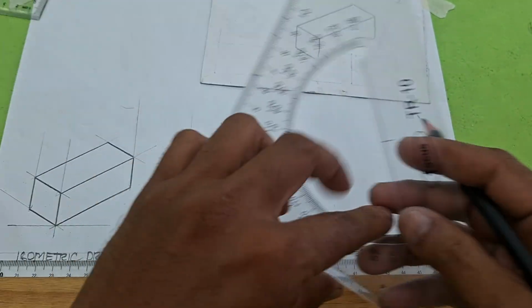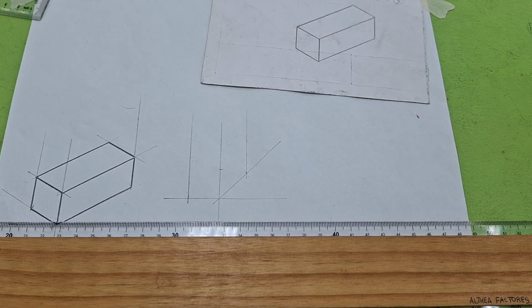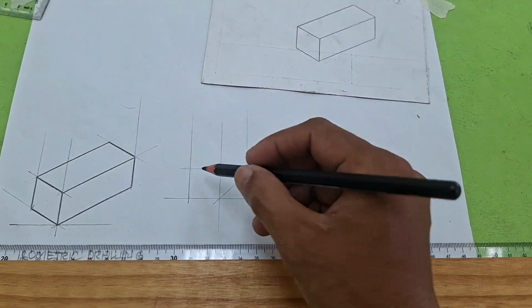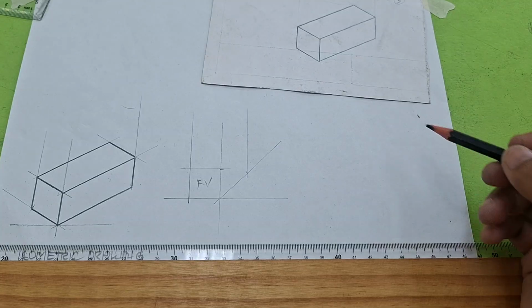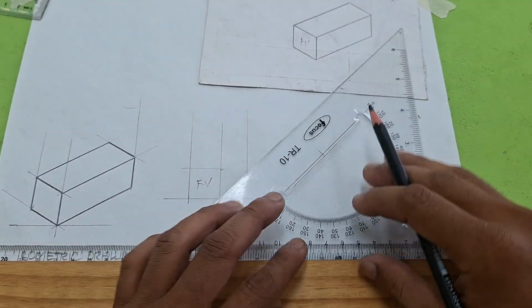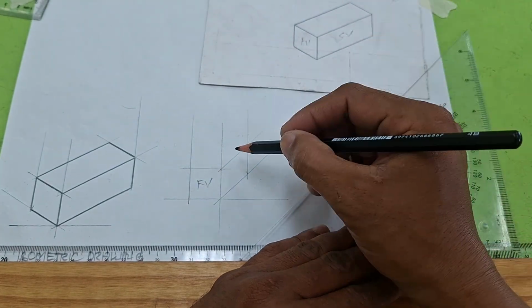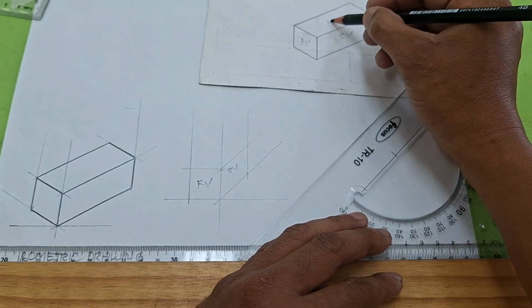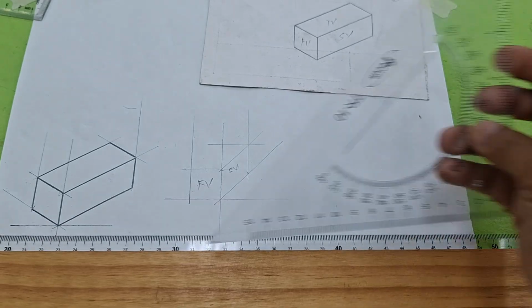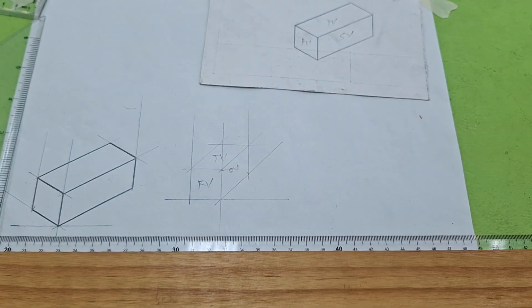And the third step is to visualize first the front view of the object. So this is now our front view. This is the front view of the object. Then followed by the other views of the object. The side view, and the top view. This is now our top view.